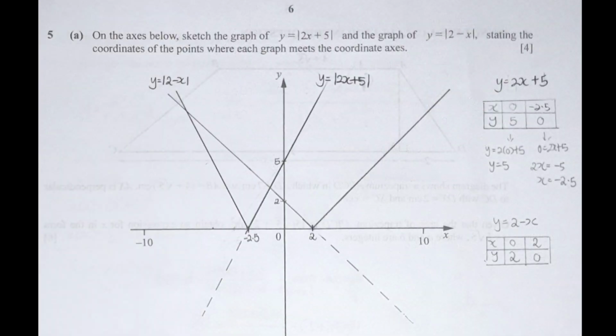Over at question 5a, a lot of students struggle to draw this correctly. However, there's nothing complicated about this question. All you need to do is treat it without the modulus function. I've written down y equals 2x plus 5 at the side. When x equals to 0, my y will be 5, and when my y equals to 0, my x will be negative 2.5. With this being said, I can now draw the line.